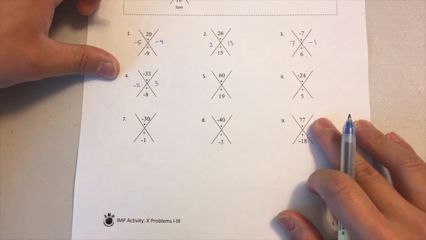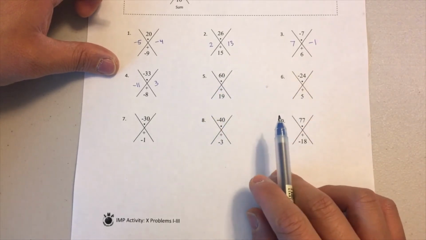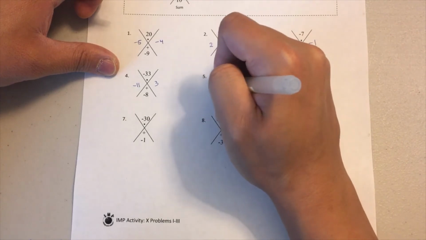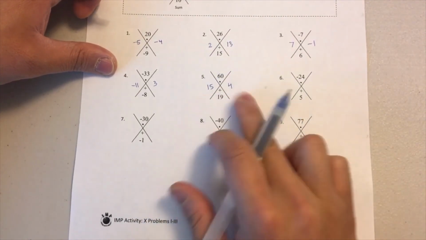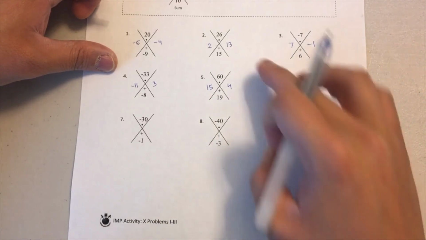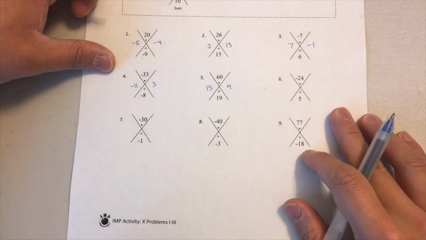For number 5, when you want to think of two numbers that multiply to 60 and add up to 19, I believe the two numbers there should be 15 and 4. So sometimes these numbers are getting kind of big, and so if you didn't get this right away, that's okay. You might have created a list of numbers on the side that give me 60 and just kind of try them out and see which one works.